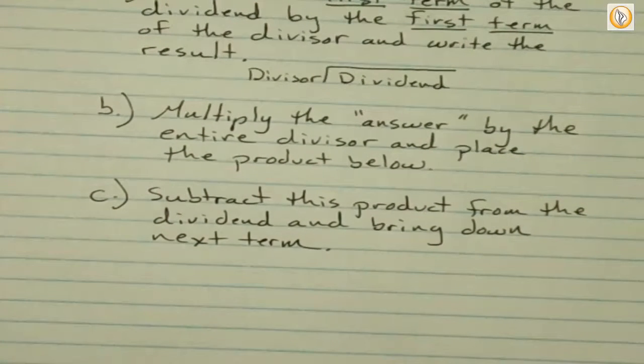Just like in long division, and again, once I start doing these examples, all this will make sense. But you're going to subtract like you do in long division, and then bring down the next term.